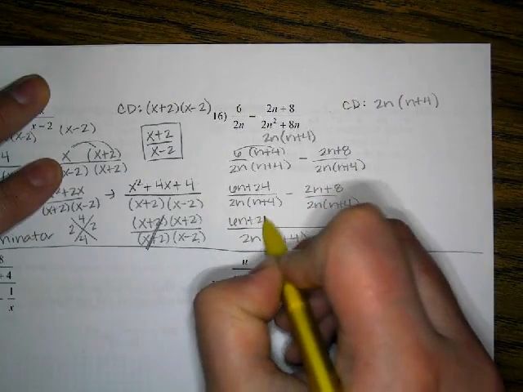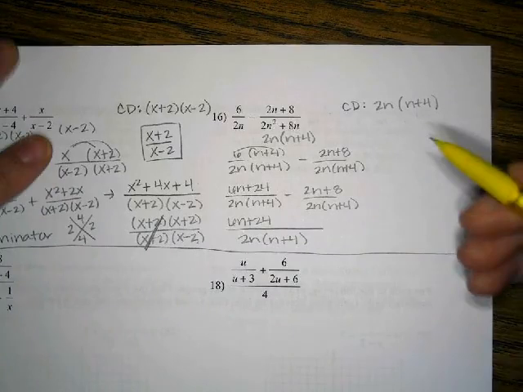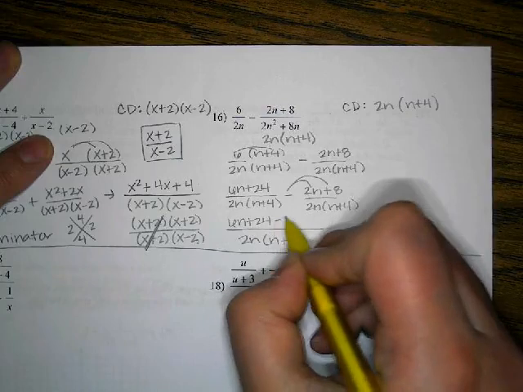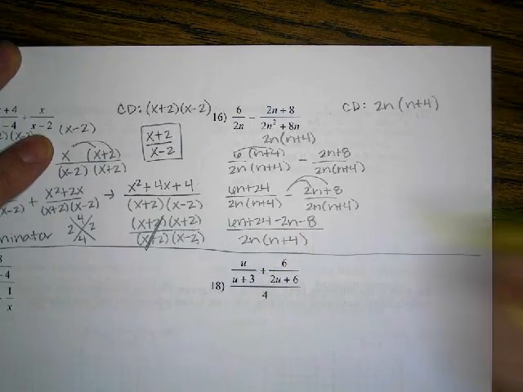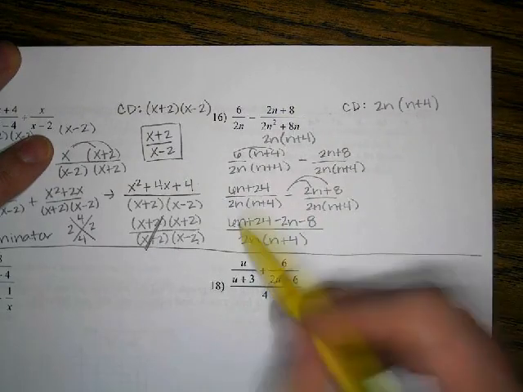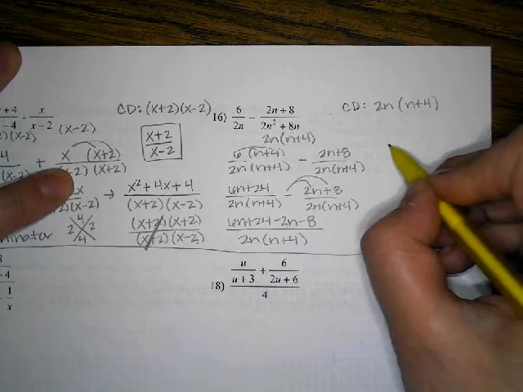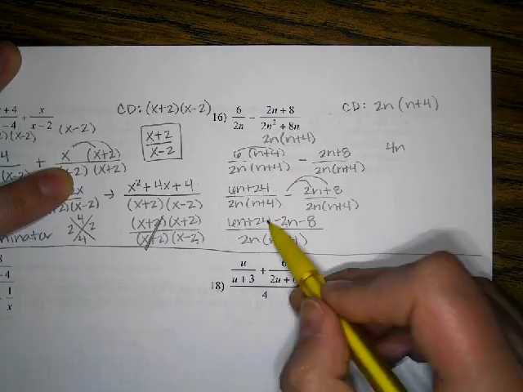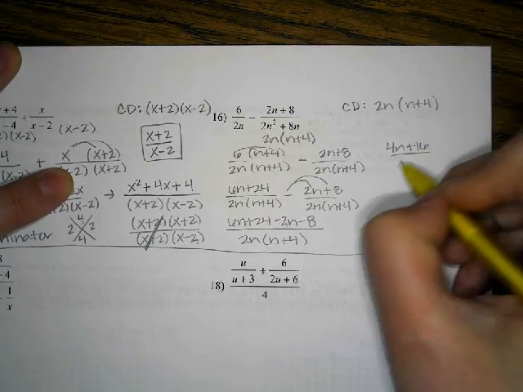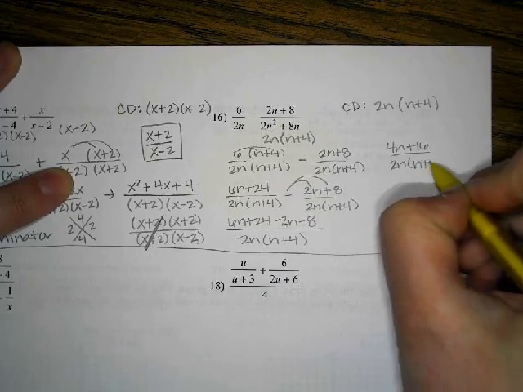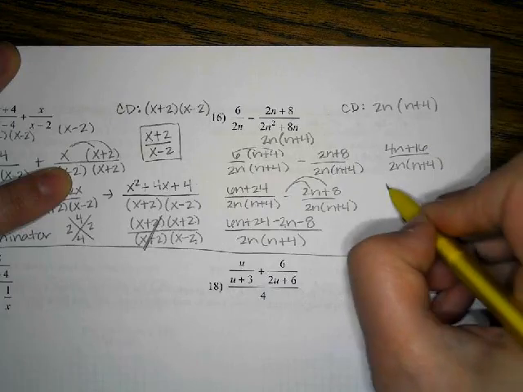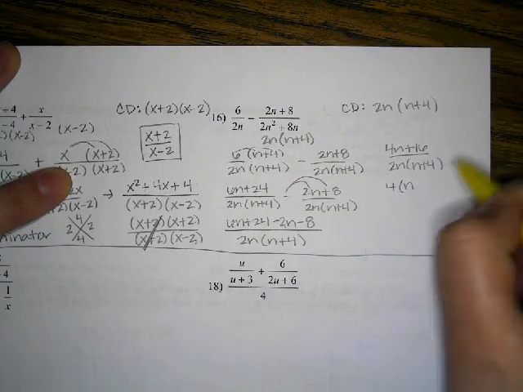This is a subtraction problem, so I'm going to distribute the negative: minus 2n minus 8. So 6n minus 2n is 4n. 24 minus 8 is positive 16. Now if I factor the top, I have a GCF of 4, and then I get n plus 4.